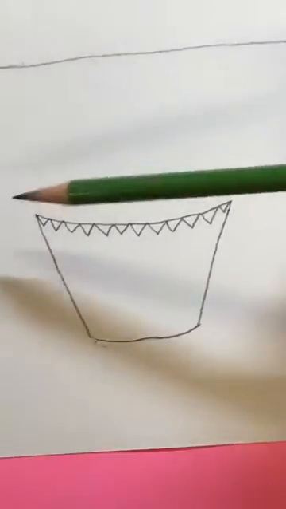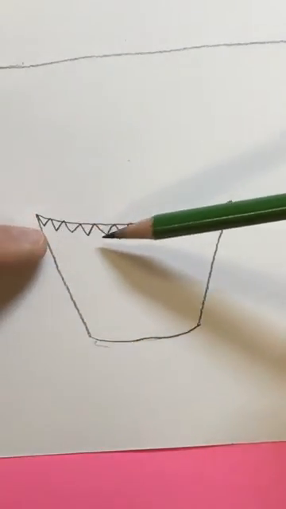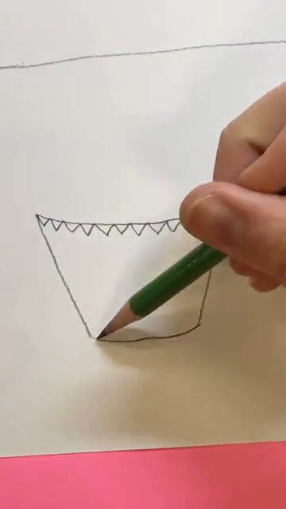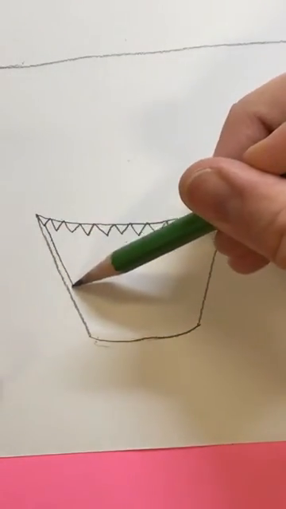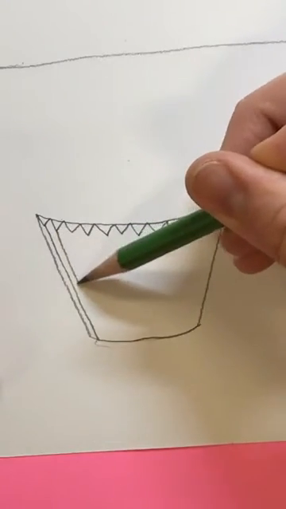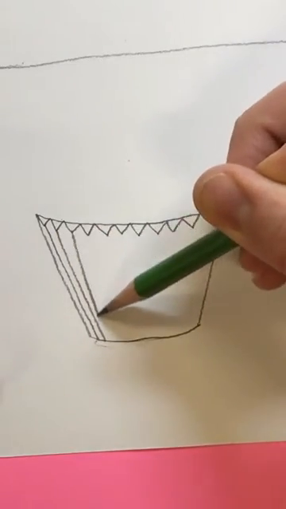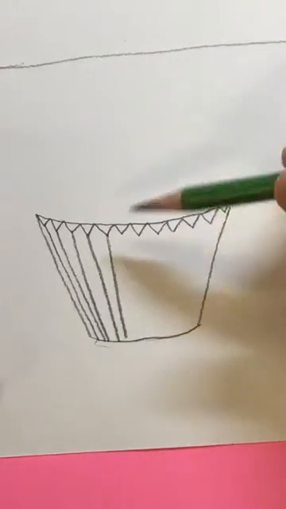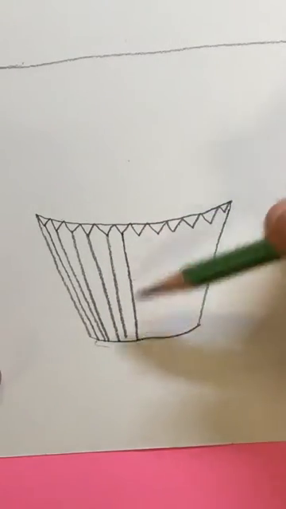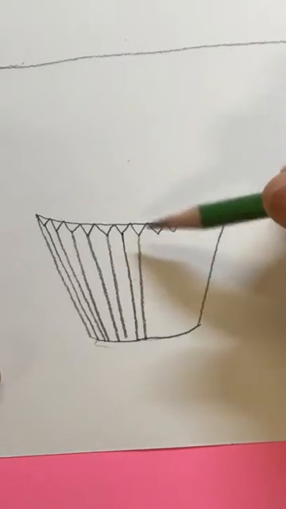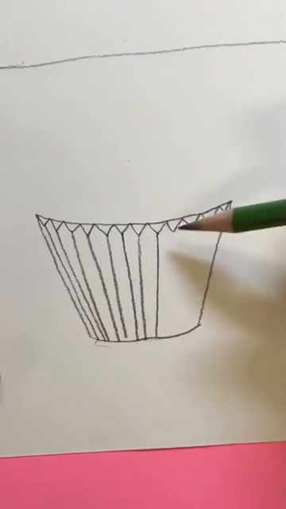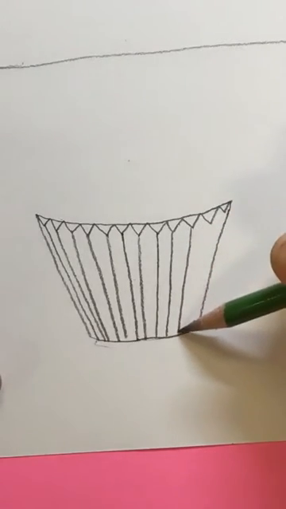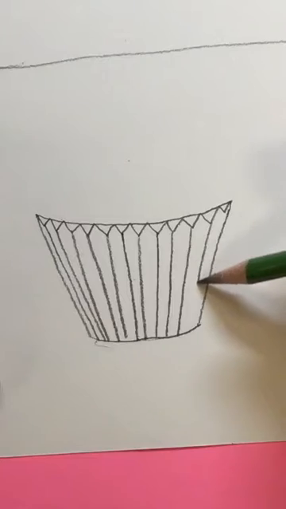At the point of every single triangle on my zigzag line, I'm going to bring that down to meet the very bottom. Just like this. And this is how you create the wrappers on your cupcakes. Start on the tip of your zigzag line and work your way straight down to the bottom.